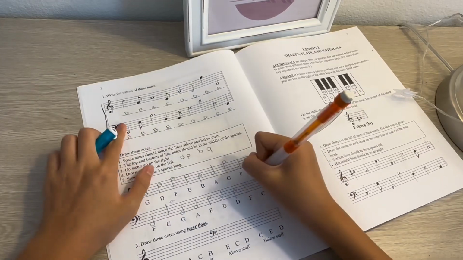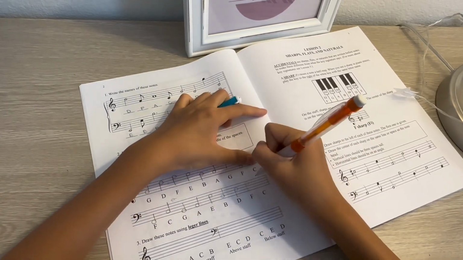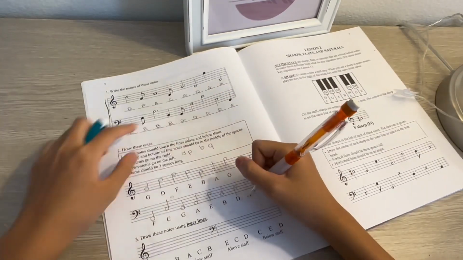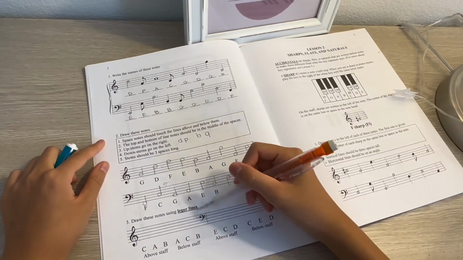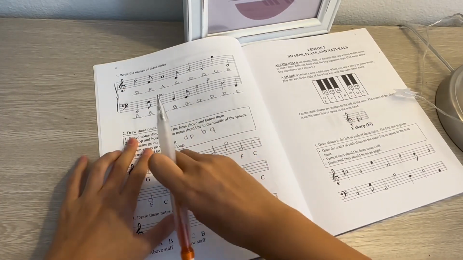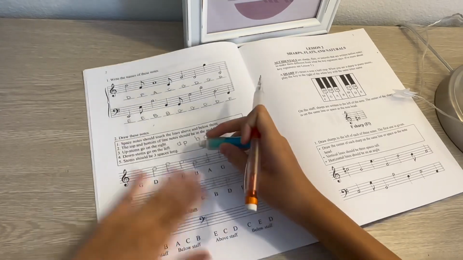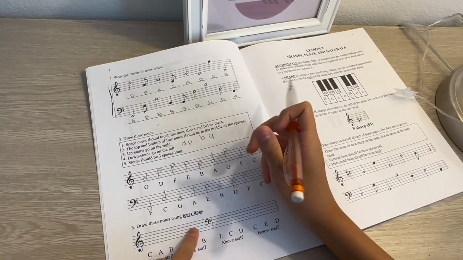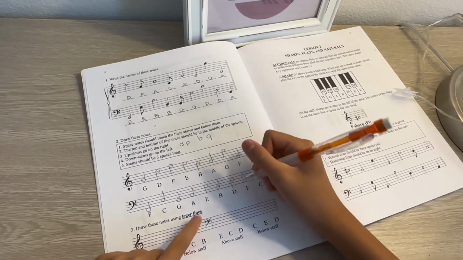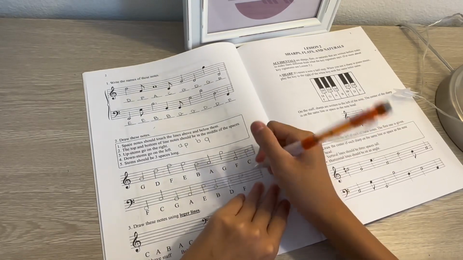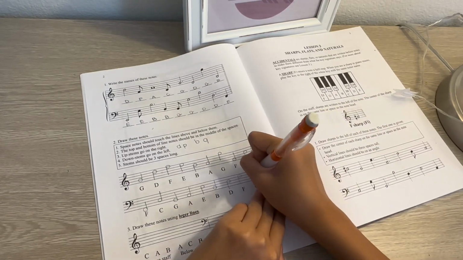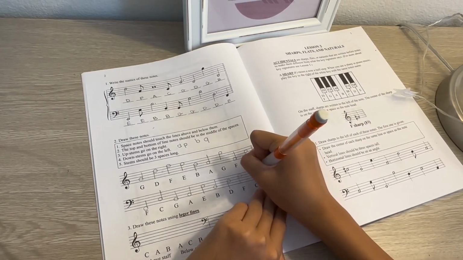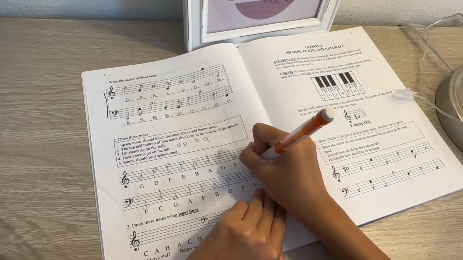And now we can write that over here. Although it didn't ask us to do ledger line notes because we will be practicing that down here. So actually, I think for now we're just going to write the same note because we will be learning more about ledger line notes afterwards. So let's just write the same notes for now. Oh, oops, that looks a little bit crooked, but that's fine.